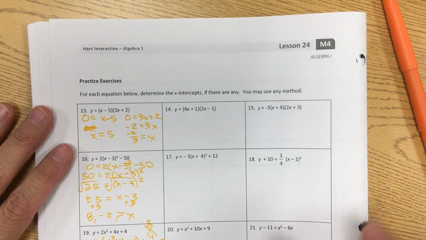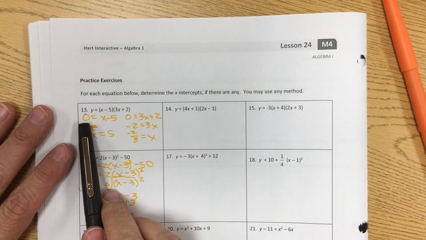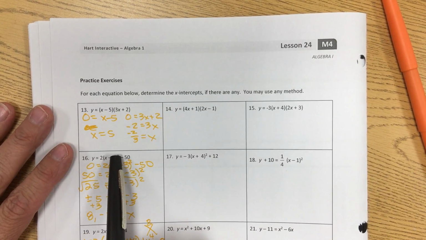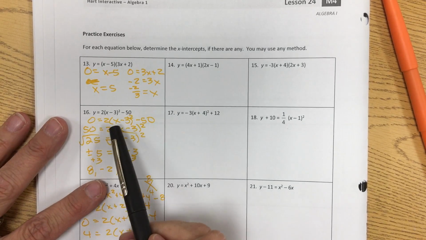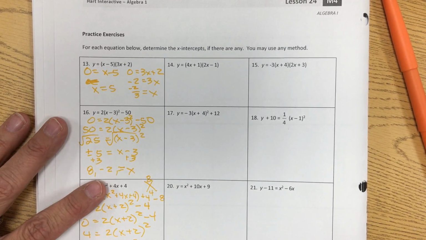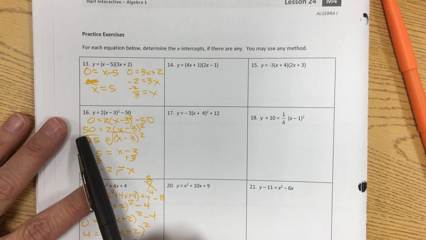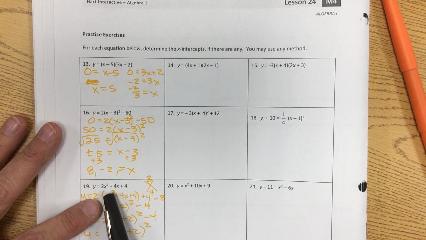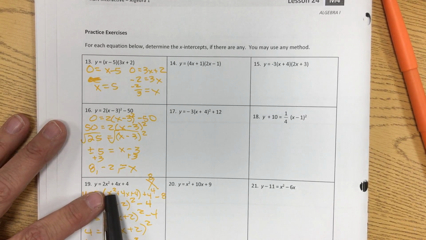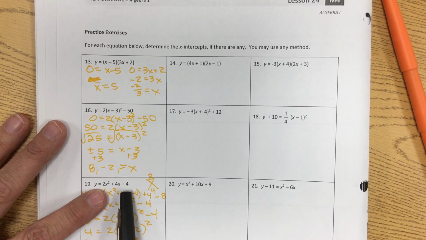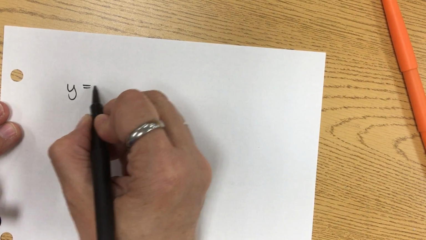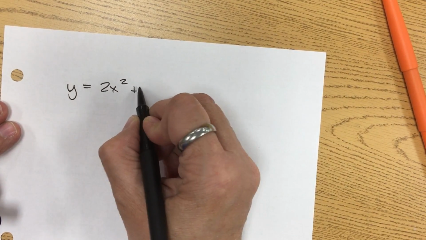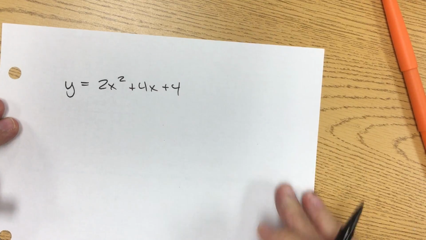So if I look at number 13, you plug in 0 for the y, separate it, and get your x-intercepts. Here, plug in 0 for y. Add 50 to the other side, divide by 2, take the square root of both sides, and get this. But if you try and do this, what are the factors? It's really hard to see that. I'm going to write it here. Y equals 2x squared plus 4x plus 4.